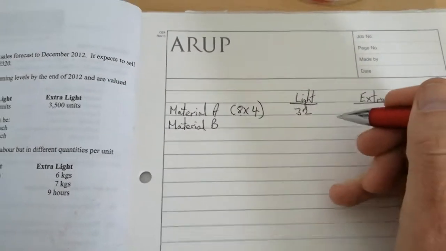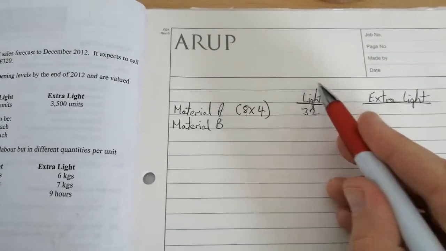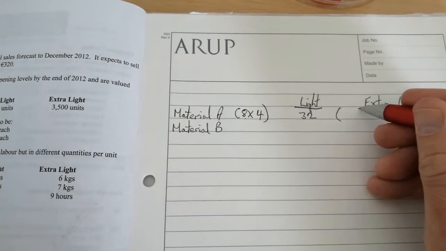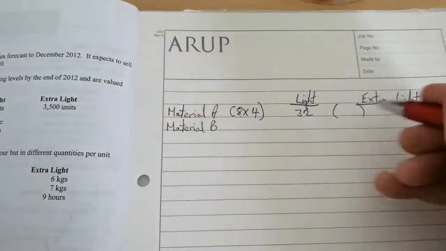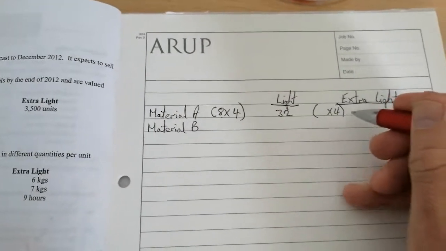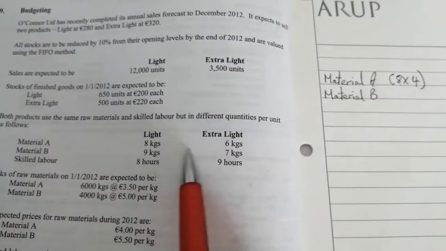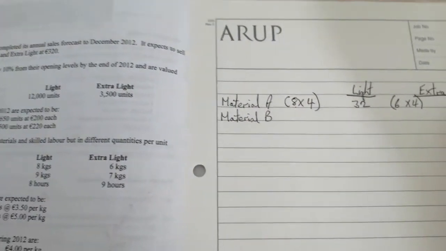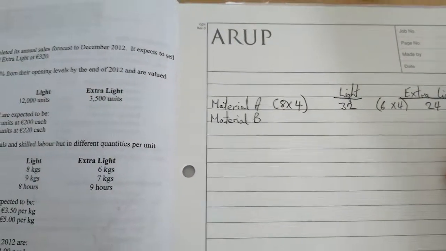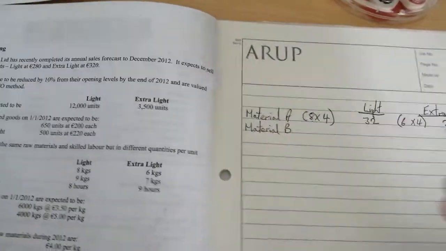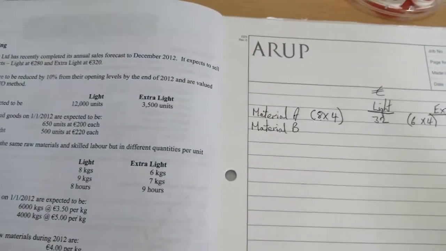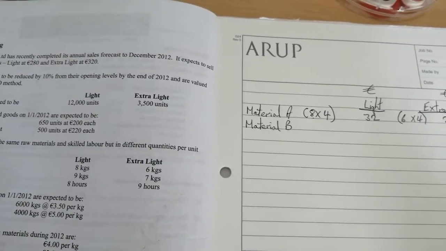It's going to cost you €32 to manufacture one of these lights. Same goes for the extra. We know again, when we're talking about material A, it's €4 per kg, so we can fill in that bit. But how many kgs of material A does it take to manufacture an extra light? 6 kgs. So 6 fours, €24. If you like, you can have a euro sign above here, to manufacture 1 unit of extra light.